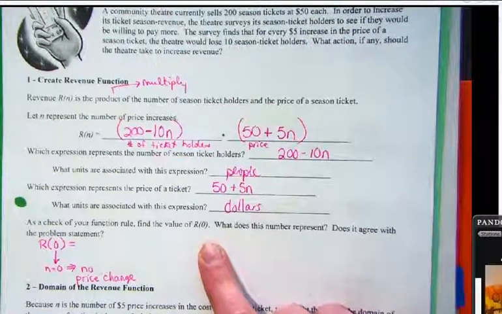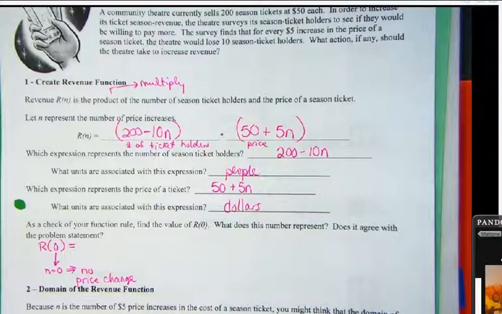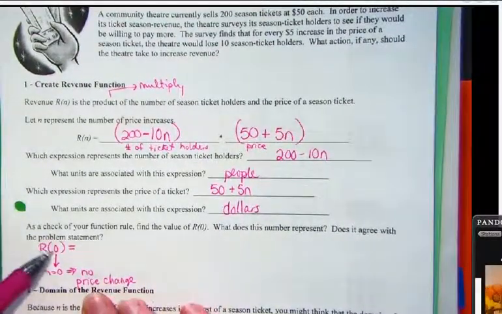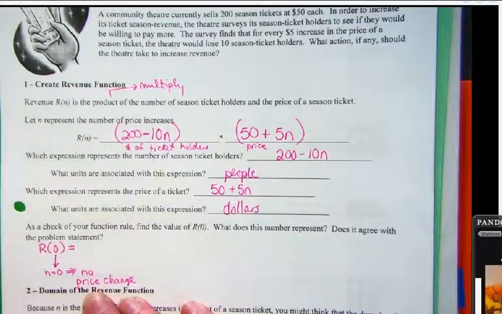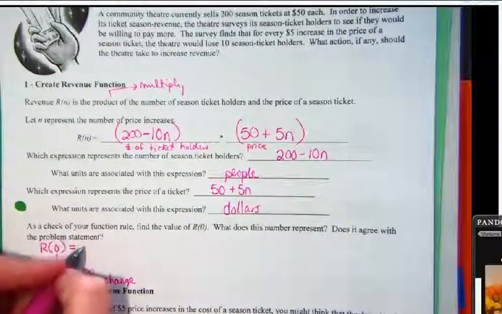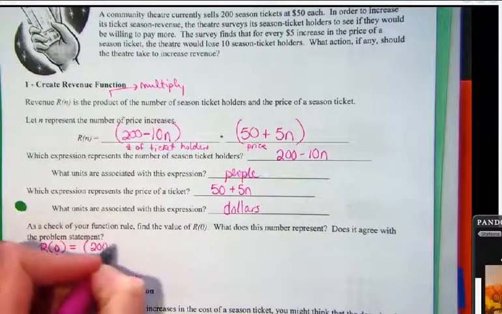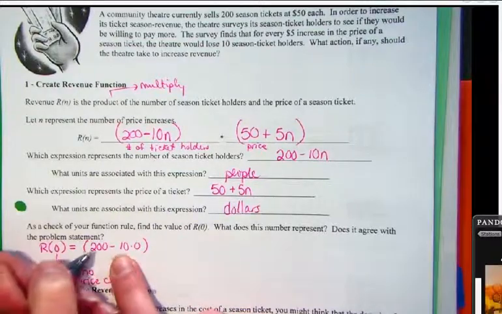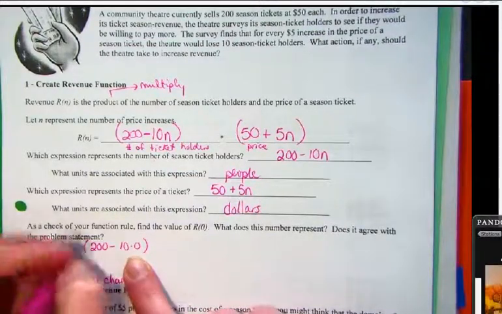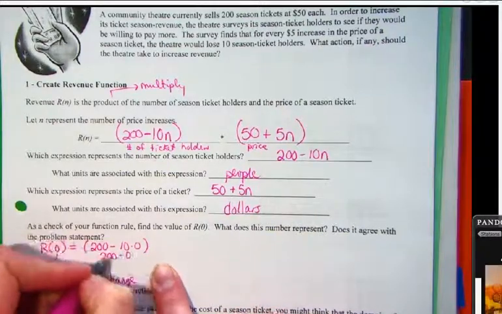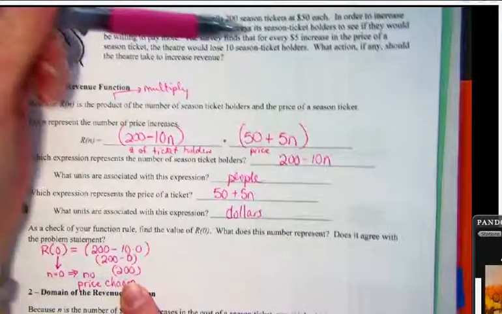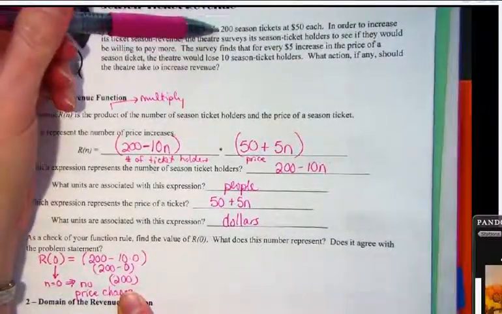I like to think of this stuff first and write myself a little note so when I finish my mathematics and I have a calculation and an answer, I can put it back into context. So when I have no price increases, no price change at all, I want to figure out what my statement looks like. I have 200 minus 10 times 0. I'm going to stop there and think about just this first part of season ticket holders. 200 minus 0 means we have 200 ticket holders. That makes sense. That's what they started us with, that we start with 200 season ticket holders.